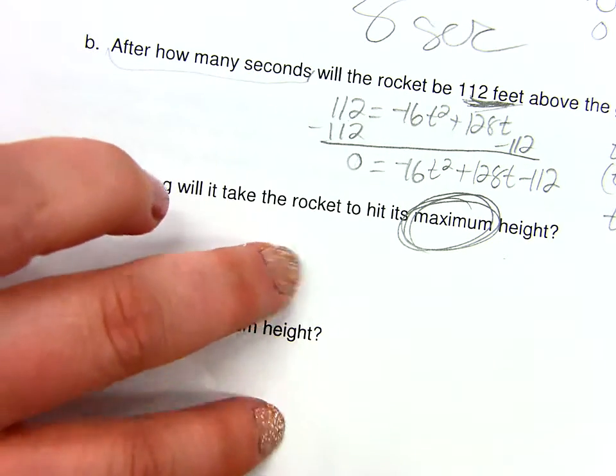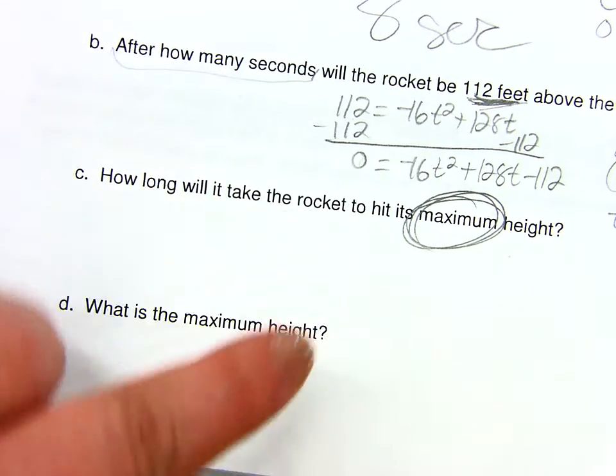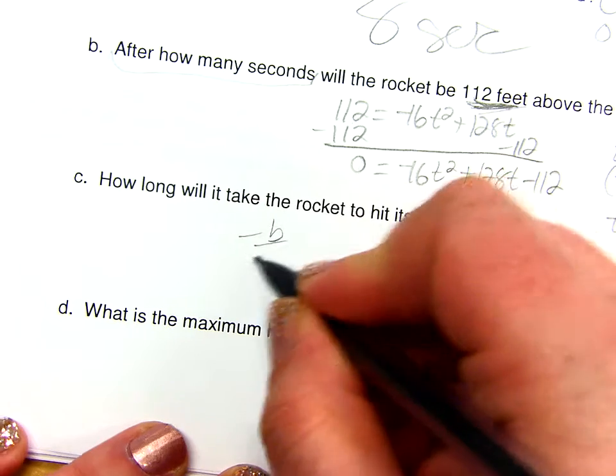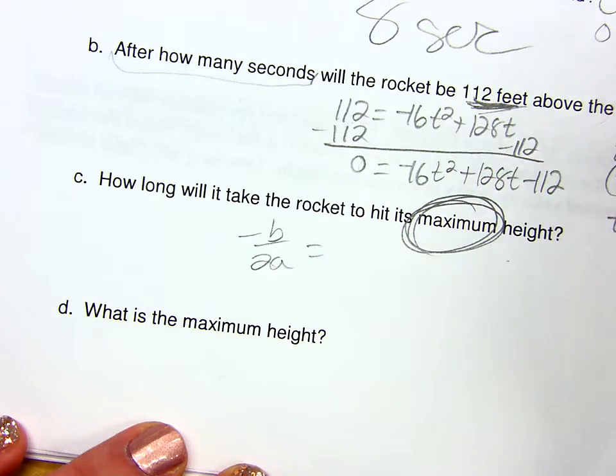You don't have to find both because D is what is that maximum height. So both of these answers are solved by finding the vertex. That's the x coordinate, that's the y coordinate. But you have to read, right? They're asking for the highest it ever gets, that's the y coordinate. For the time it takes to get there, that's the x.